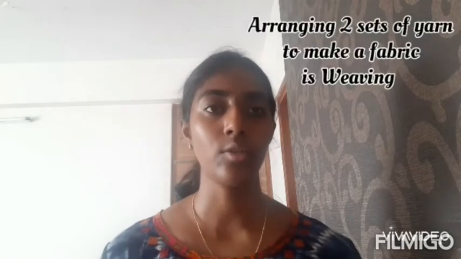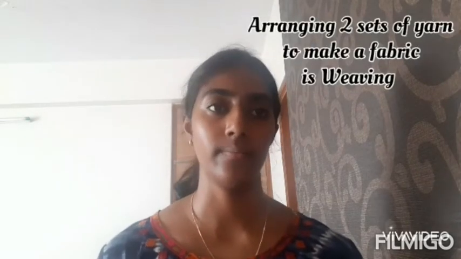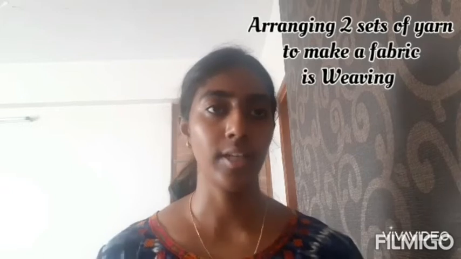First, let's talk about weaving. Arranging two sets of yarns to make a fabric is called weaving. For example, take two sheets of paper. This is an activity. Take two sets like these, cut them into strands.